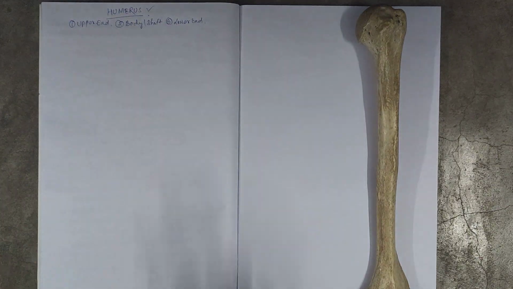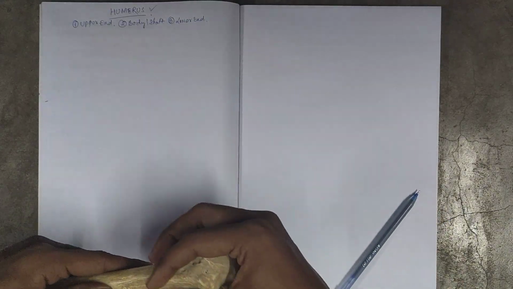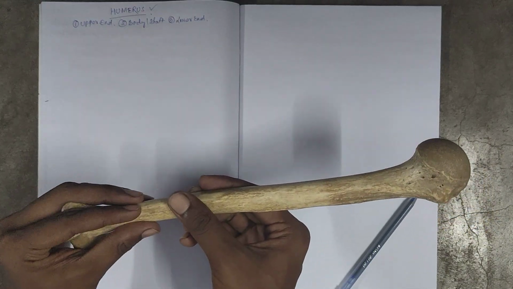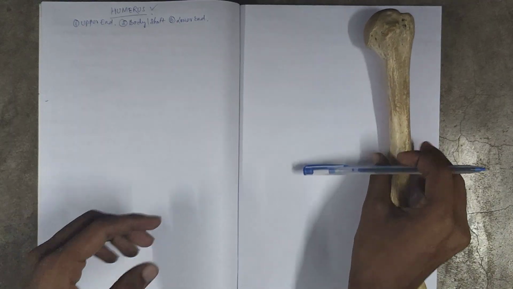So in case of the humerus, this is the upper end, this is the body part, and this is the lower end. Now we'll discuss one by one.